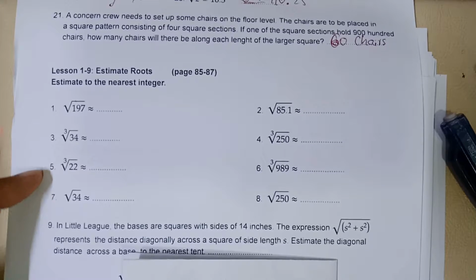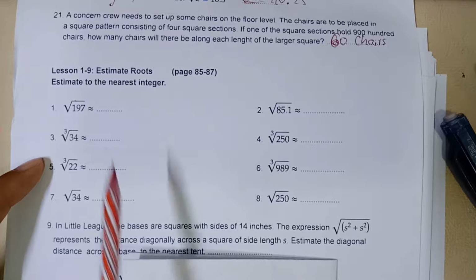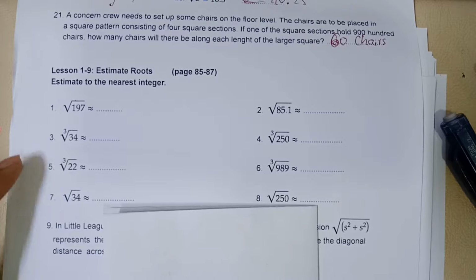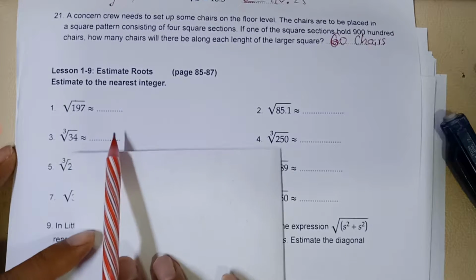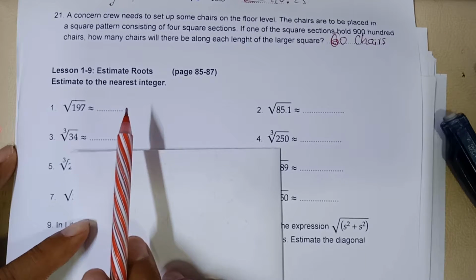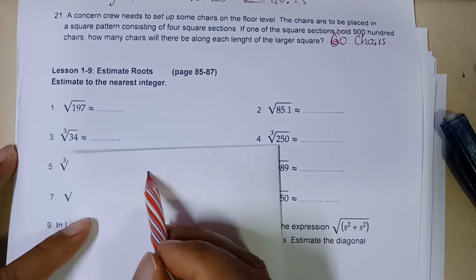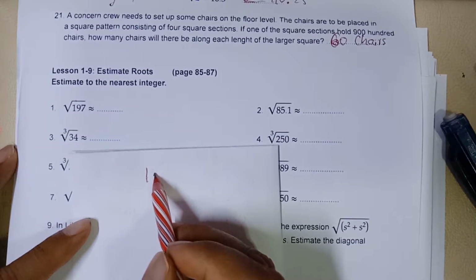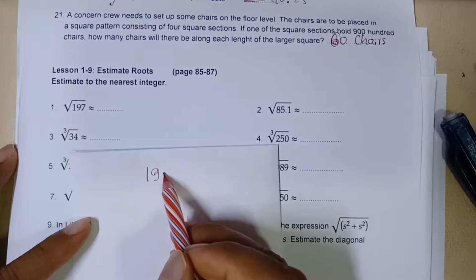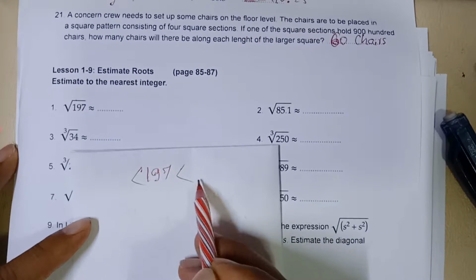Estimating roots. Estimate to the nearest integer. Lesson 1-9. Square root of 197. Now you have to think, what two integers is 197 in between? Which means you need to think of squares of numbers that 197 falls between.